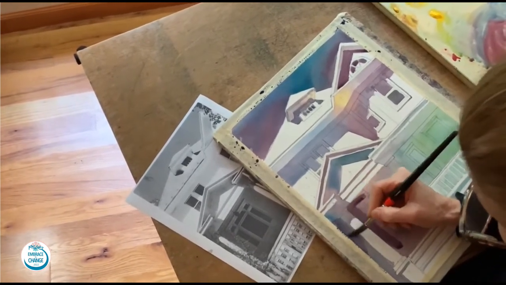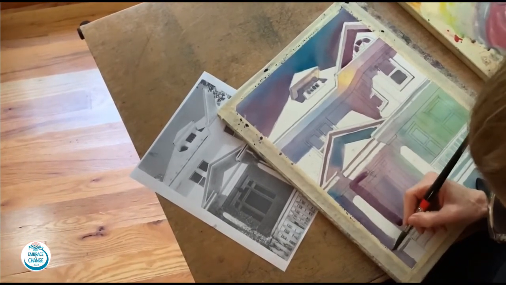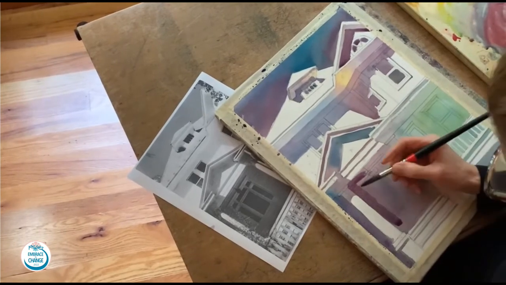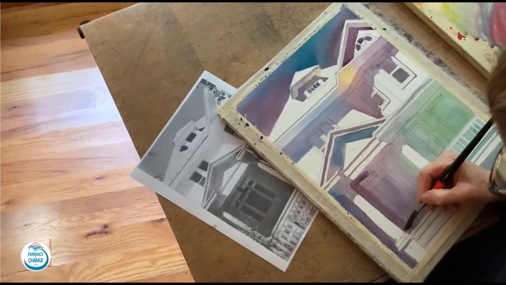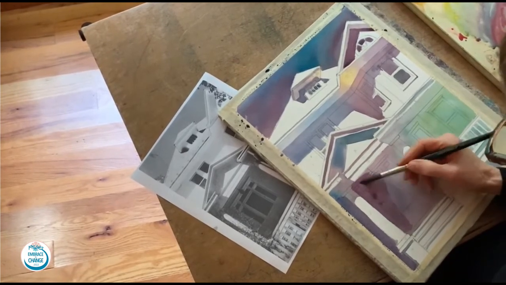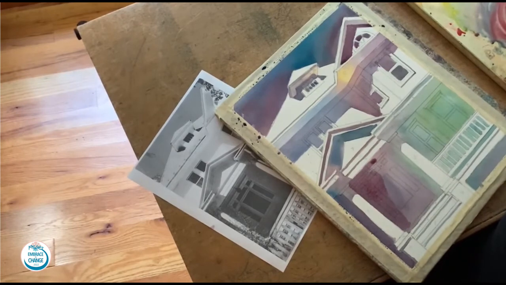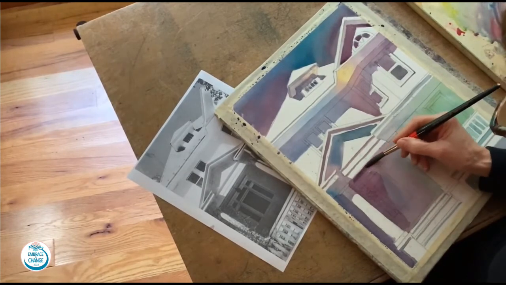If I looked at the photograph, they're all the same value, but that value contradicts the structure. So I'm just using my photograph as reference for the structure. And you should see the columns and the front of the porch start to come forward.